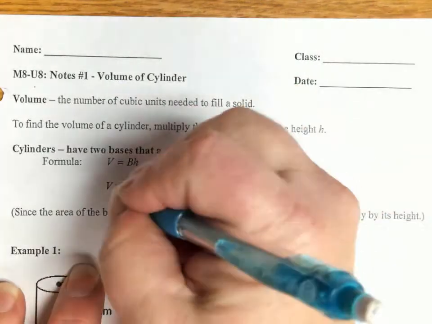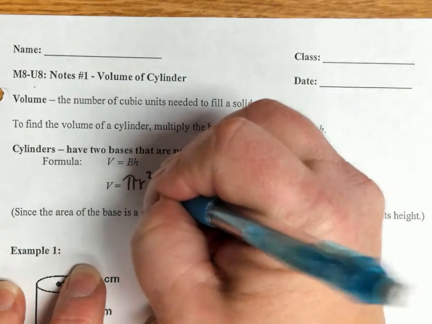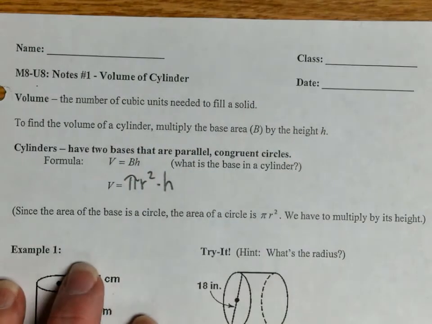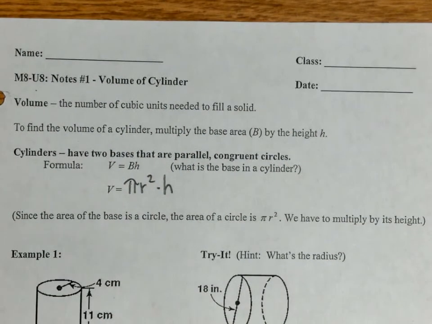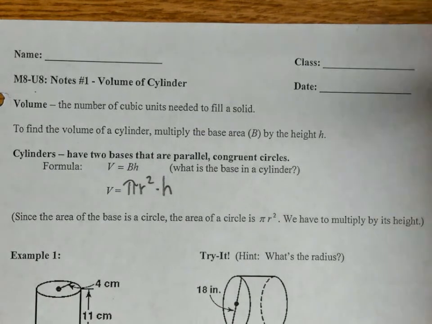Okay, pi r squared, and then you'd have to multiply that times the height of the prism. Okay, since the area of the base is a circle, the area of the circle is pi r squared, we have to multiply it times its height. Example number 1. Remember that r represents a radius.